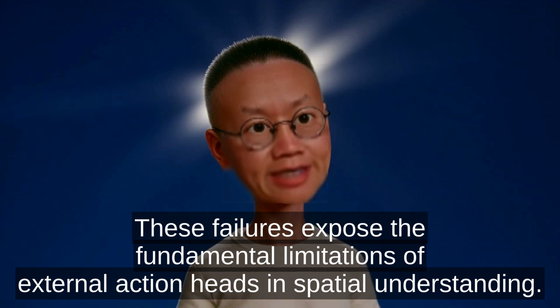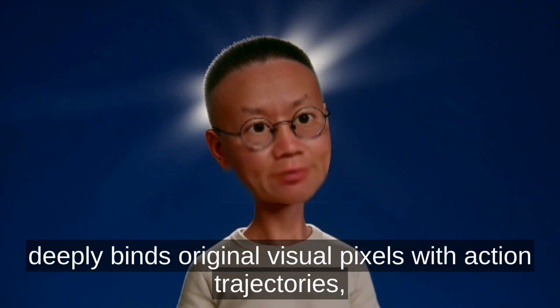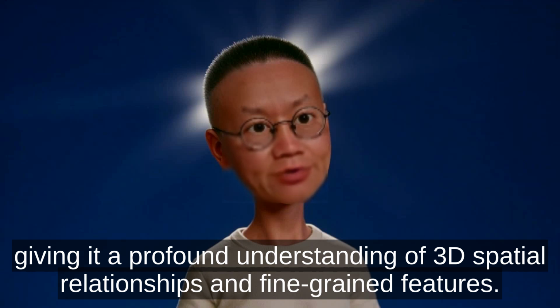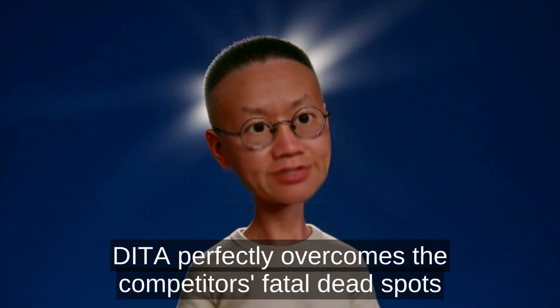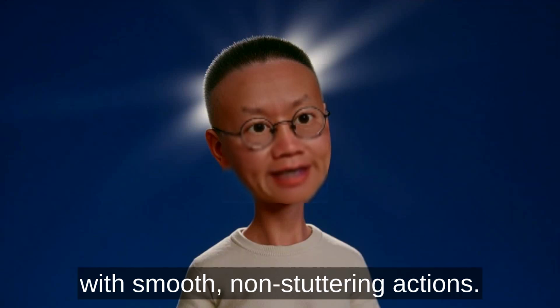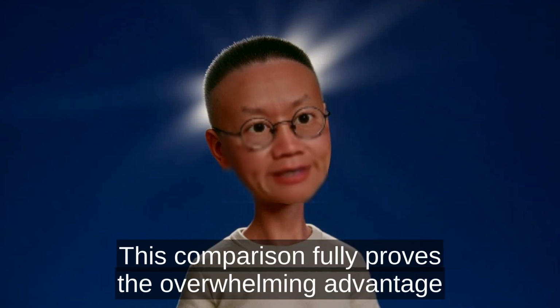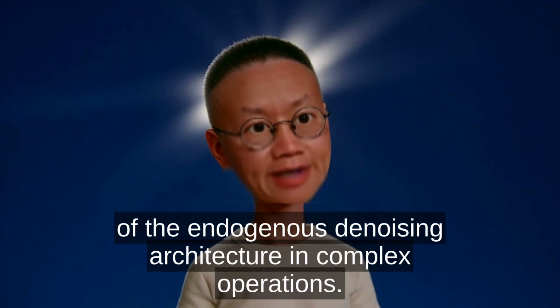DITA, with in-context conditioning, deeply binds original visual pixels with action trajectories, giving it a profound understanding of 3D spatial relationships and fine-grained features. DITA perfectly overcomes the competitor's fatal dead spots with smooth, non-stuttering actions. This comparison fully proves the overwhelming advantage of the endogenous denoising architecture in complex operations.